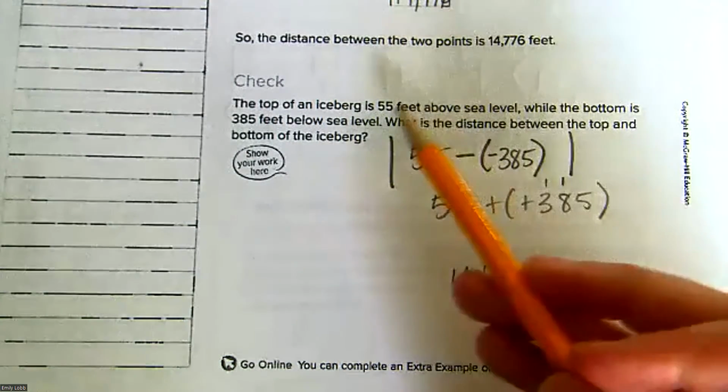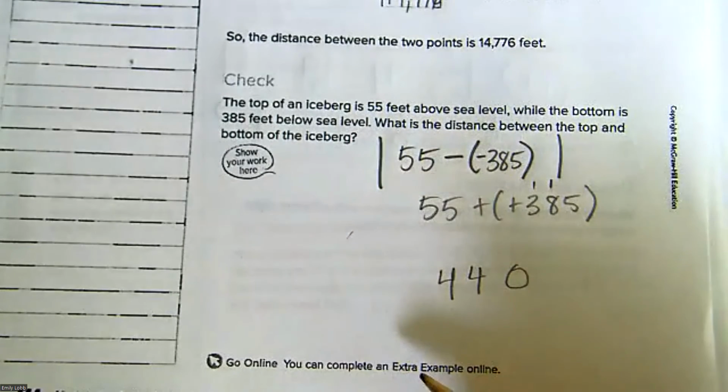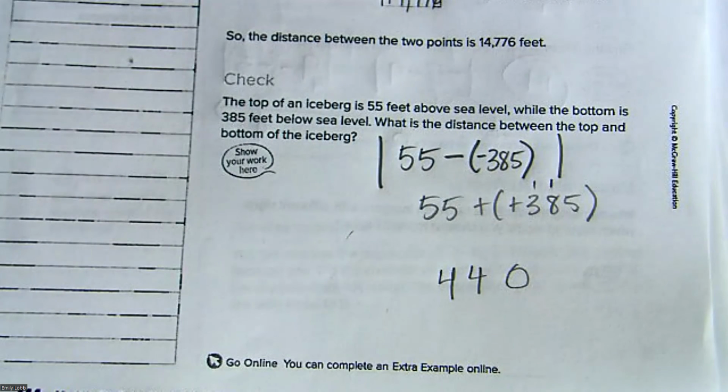Or you could think, it takes me 55 to get down to 0, and then an additional 385 to get to 385 below sea level. Again, I'm still adding to find that distance, right?